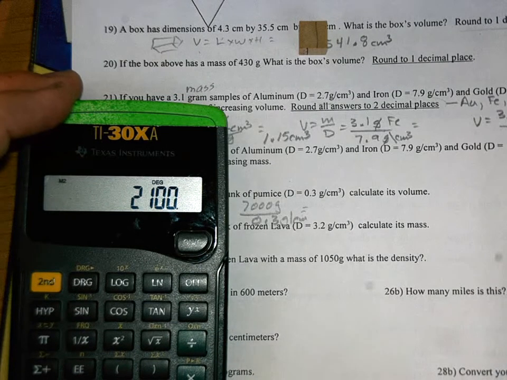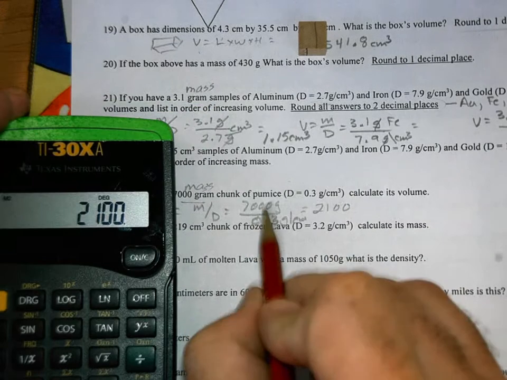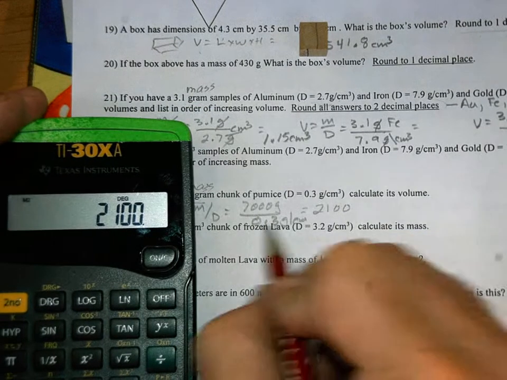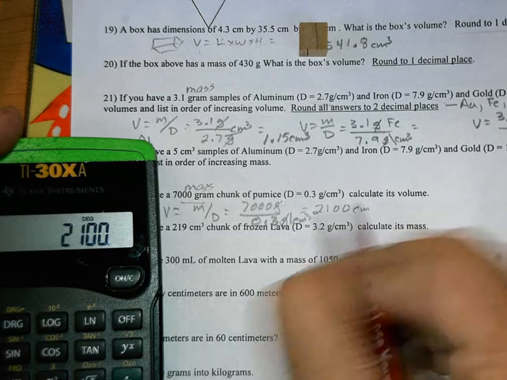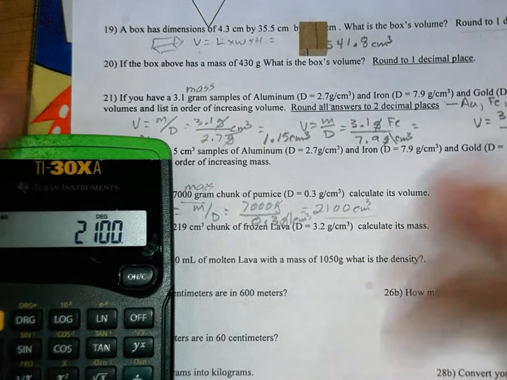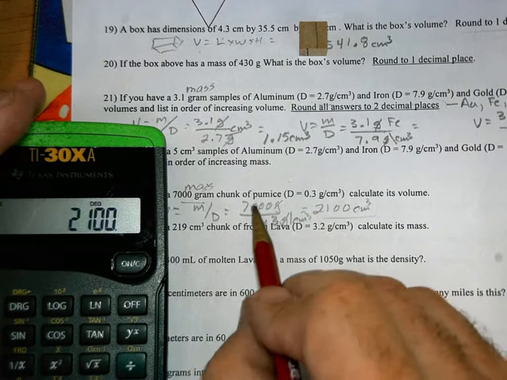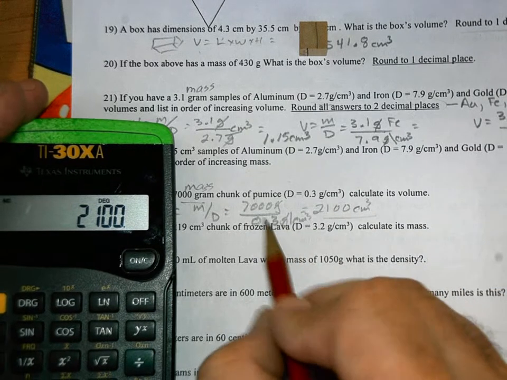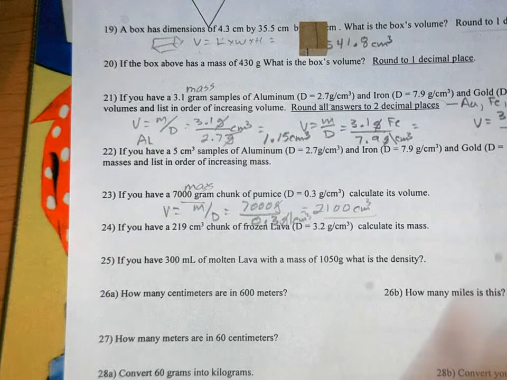Now, what I recommend you all do on the test is, when you do your calculations, always set up your work so you know what you did. In this one here, the grams cancel out, so we have centimeters cubed. Then go on to the next question, and maybe come back when you're done and double check your math. Just make sure you didn't goof up where you accidentally went 0.3 divided by 7,000. That would not be good for you.